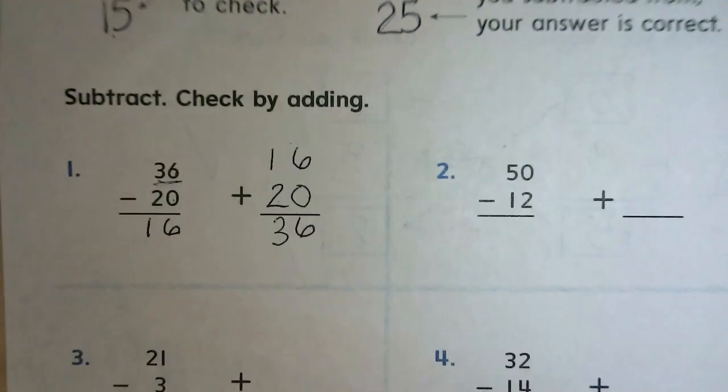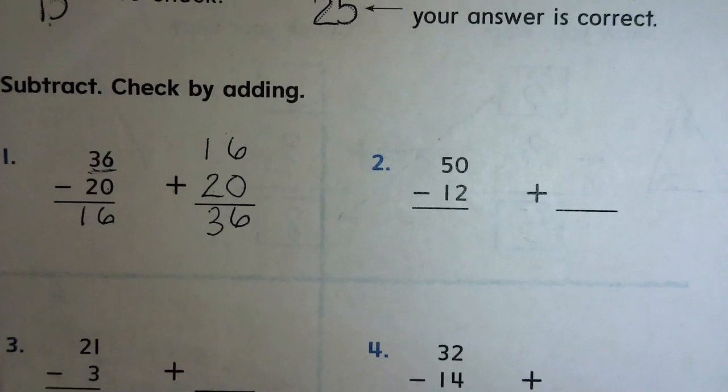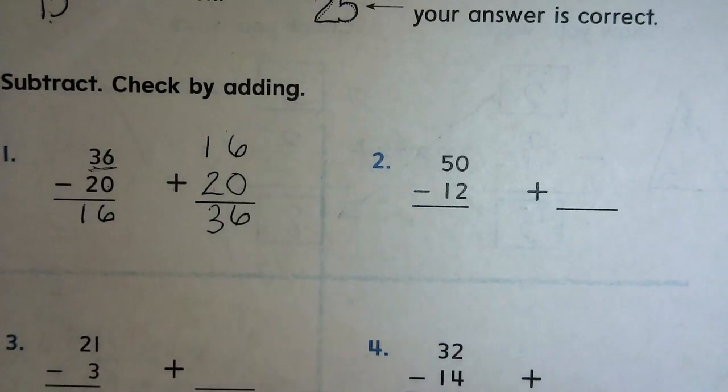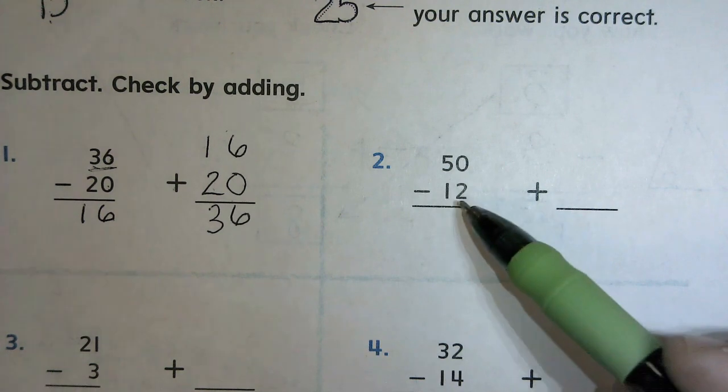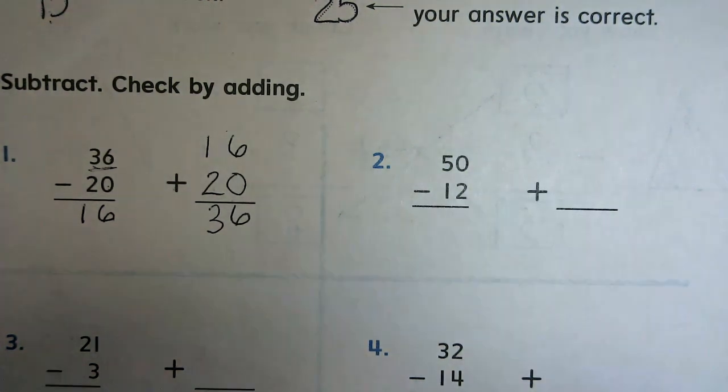So it works. Well, for number 2, they're going to change it up on us a little bit. Because for number 2, we're going to need to regroup. All right? Because when I look here, my bottom number is larger than my top number. So that cannot work. If I have nothing, I can't take 2 away from it. So that means I'm going to need to regroup.